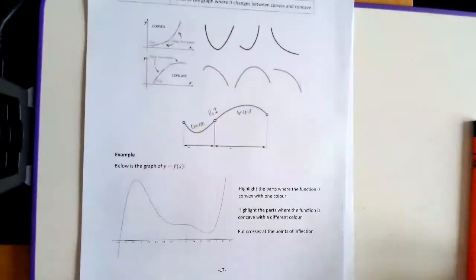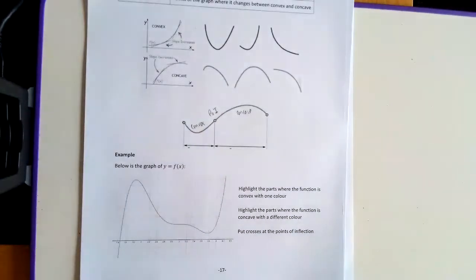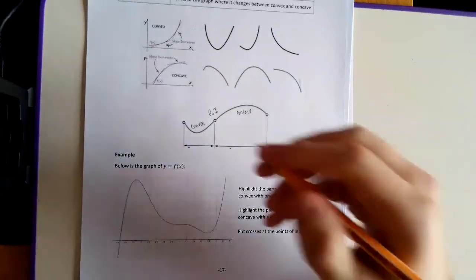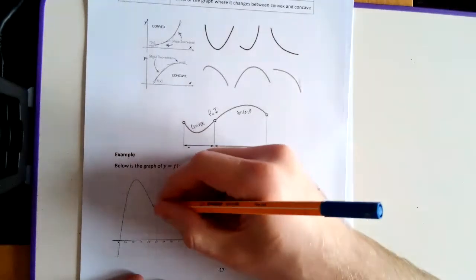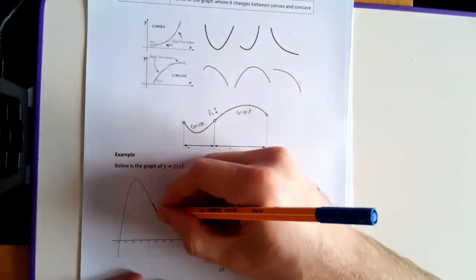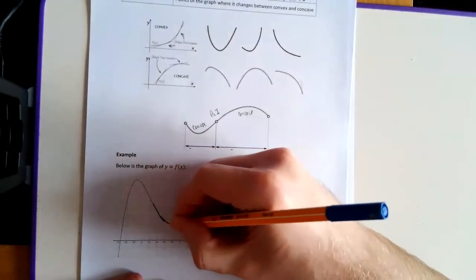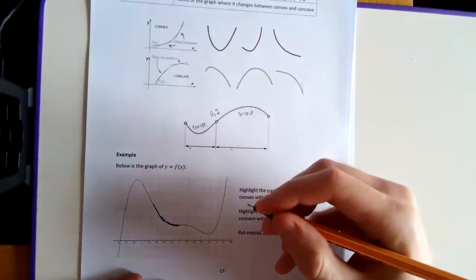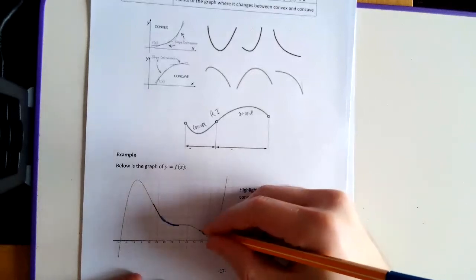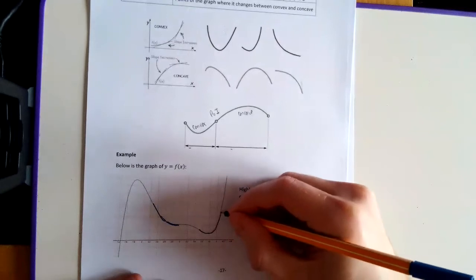So we need two different colours again. So we're going to highlight bits of the curve where it's convex and bits where it's concave. So I'll do blue as convex. So it looks like a U from about here to here. It also looks like a U from about here all the way up here.